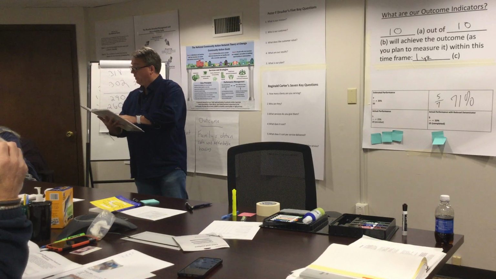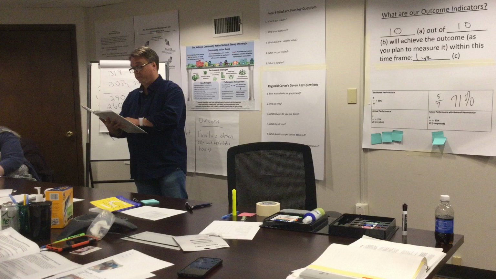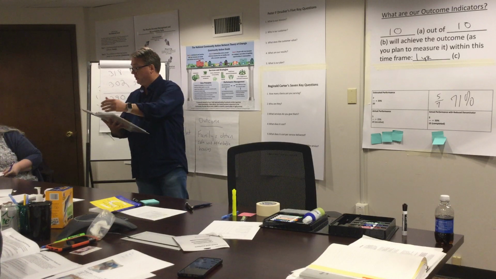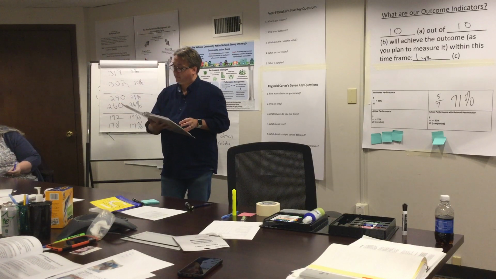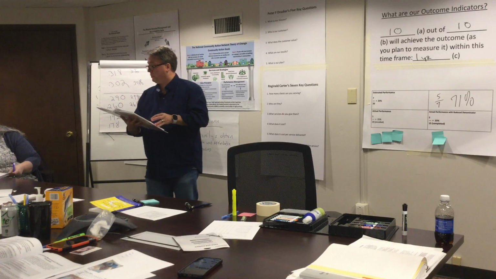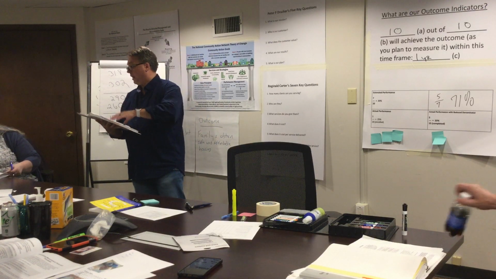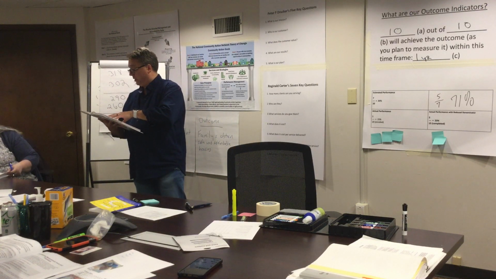Page 73. So if we take a look here, establishing measurement tools and processes. When we consider the outcomes we expect to achieve, we need to consider how we will measure the accomplishment of the outcomes. So a few shortcuts to help us.